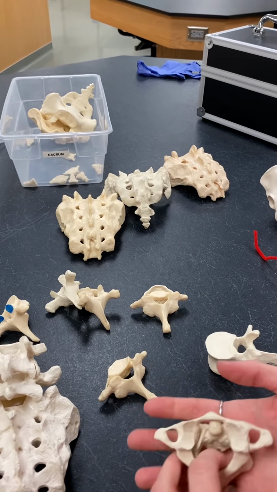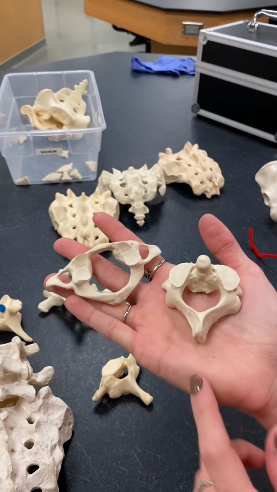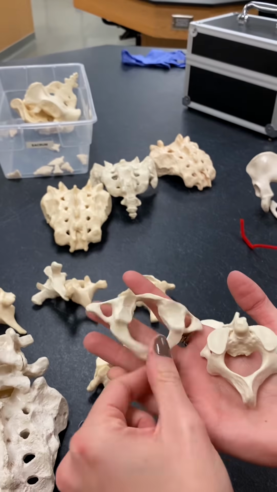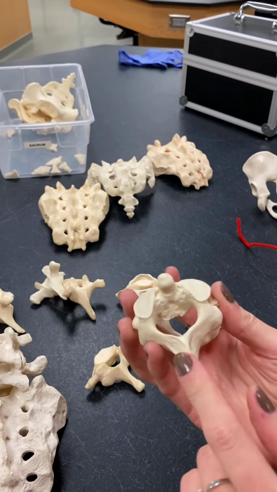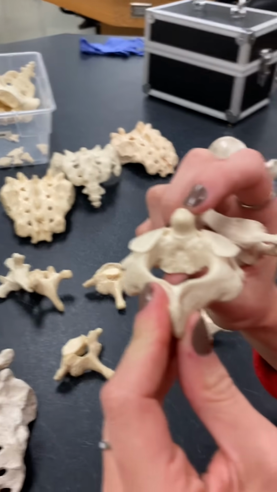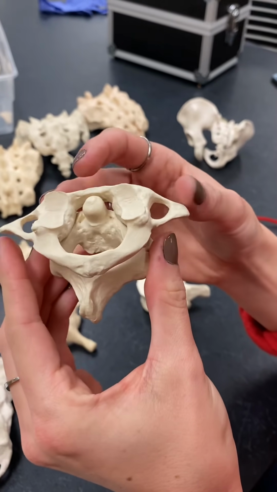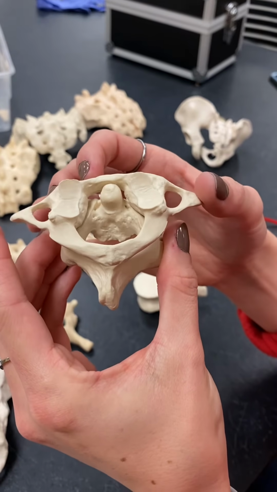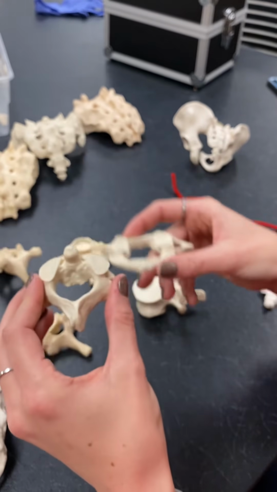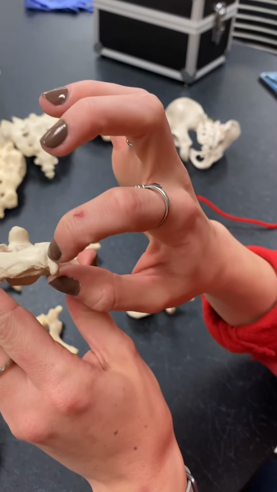And then our very first vertebrae, we have these two, and there's only one of each of them. This one is our atlas, and this is our axis. And the axis has this prominent point, and this is called your odontoid process, or dens. And when you put them together, your atlas is going to be able to rotate around that. And then we have our vertebral prominence, and that's this part right there.